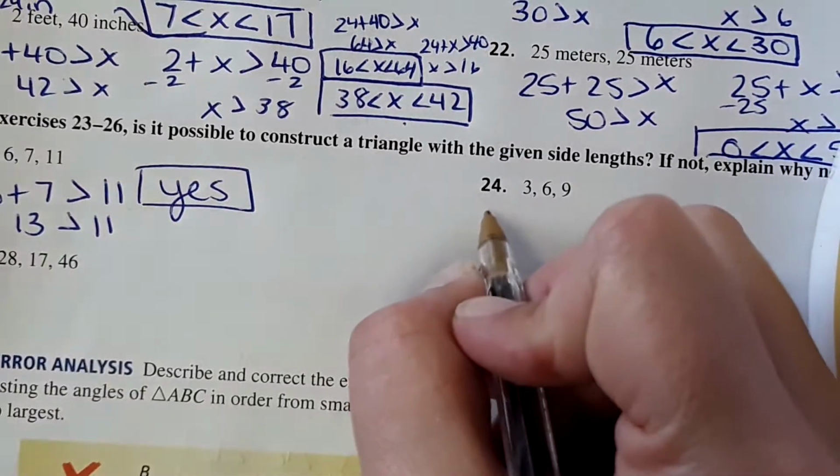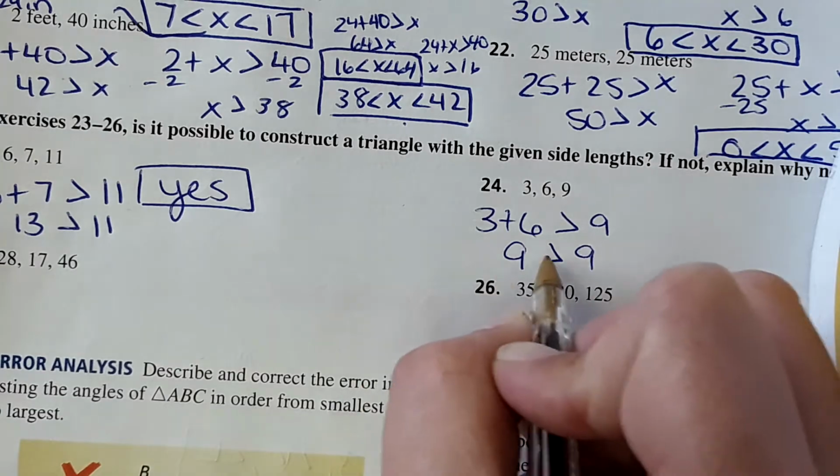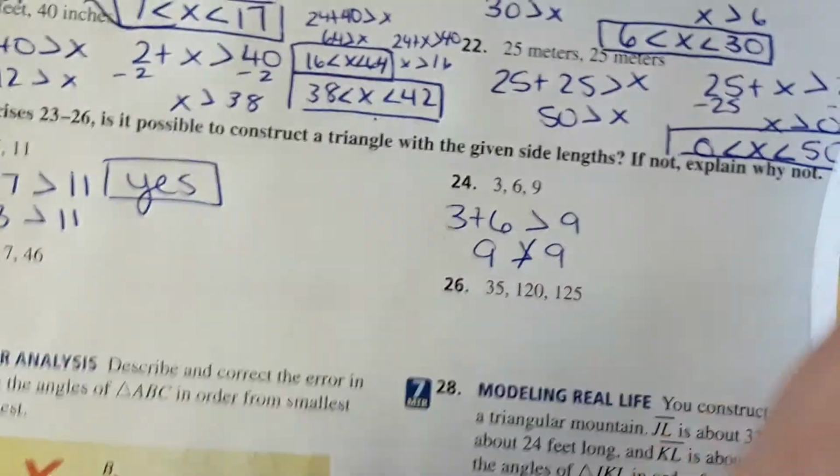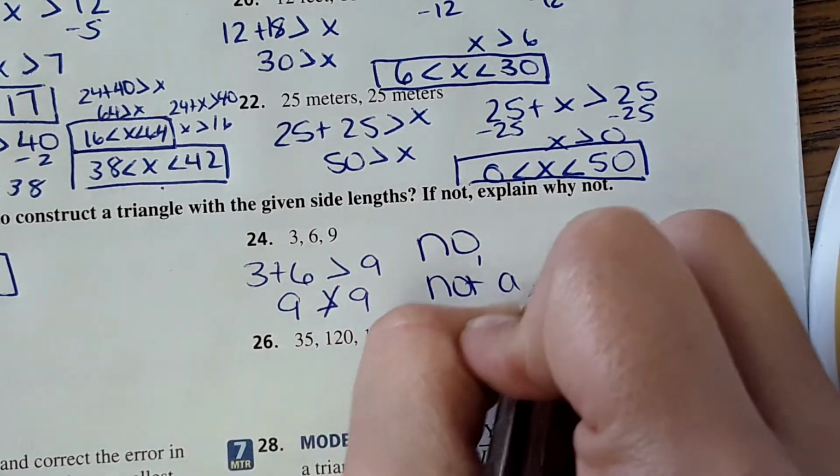24. 3 plus 6, is that greater than 9? No, 9 is not greater than 9, that's equal. So, no, this is not a triangle. Not a triangle.